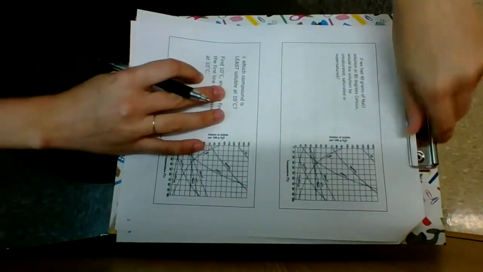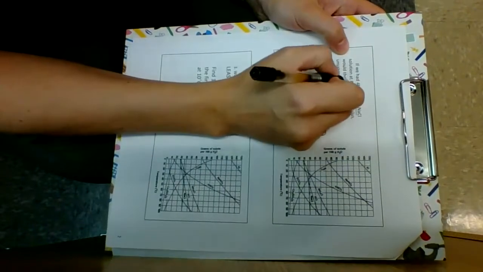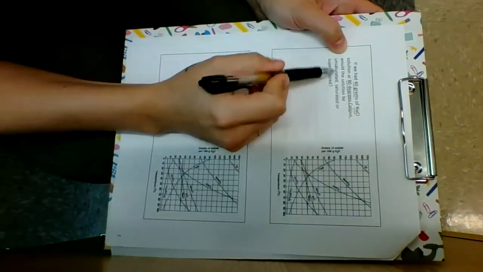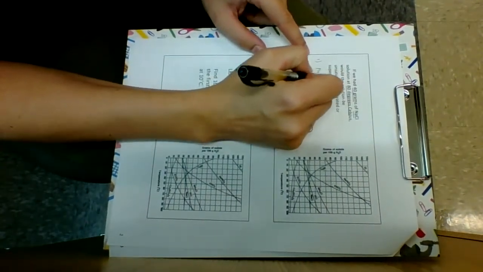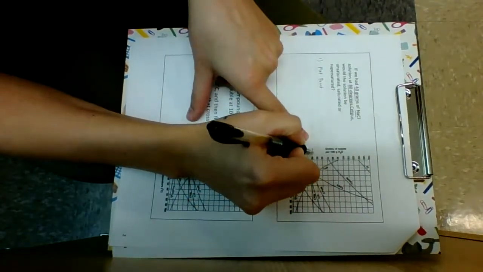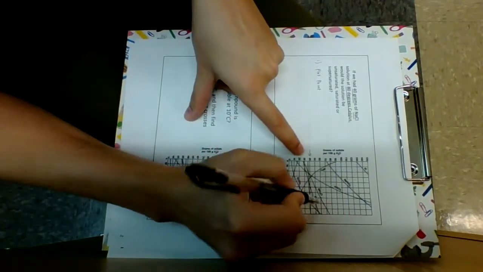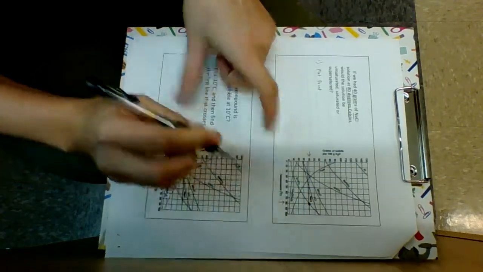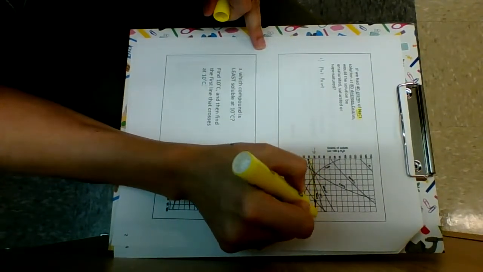I have a question here, 40 grams of NaCl at 80 degrees Celsius. Unsaturated, saturated, or supersaturated? Let's go ahead and figure this out. So first I'm going to plot my point. Alright, so plot point is going to be what we want to do first. 40 grams, grams are over here on the left, so there's 40, 80 degrees. So those two meet right here. Okay, now I'm going to go and highlight NaCl. NaCl runs through there.